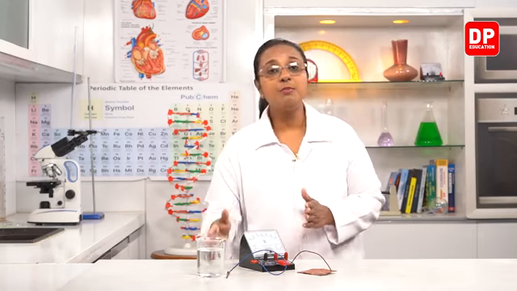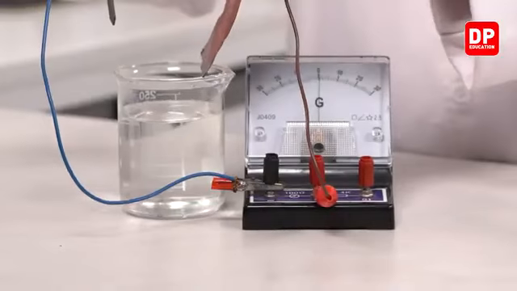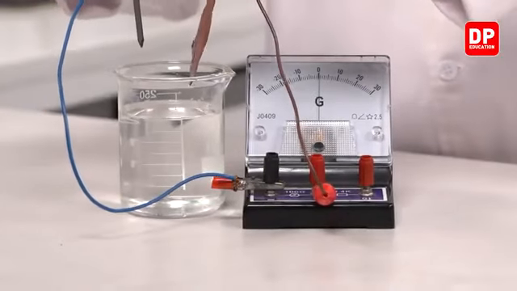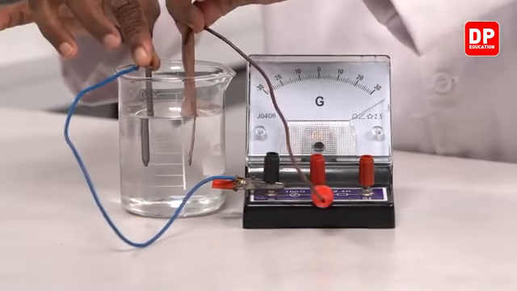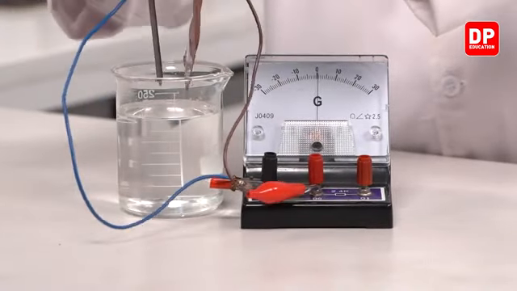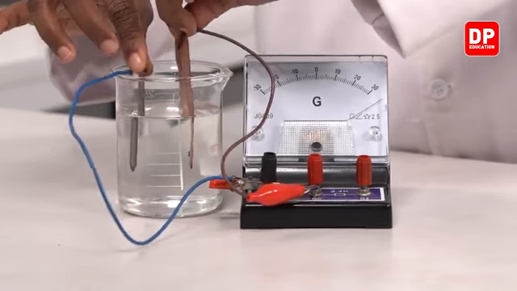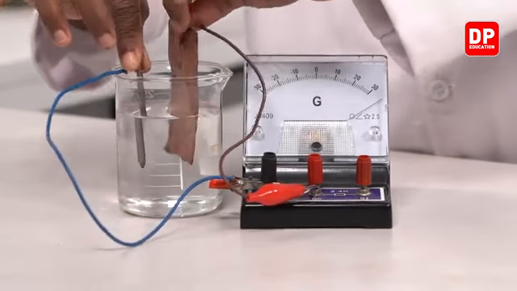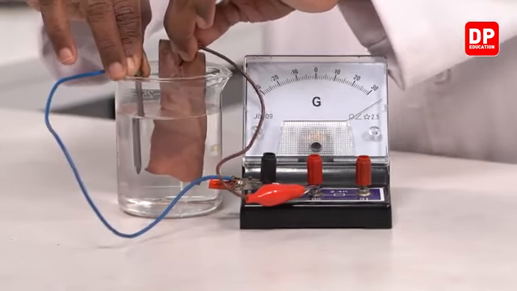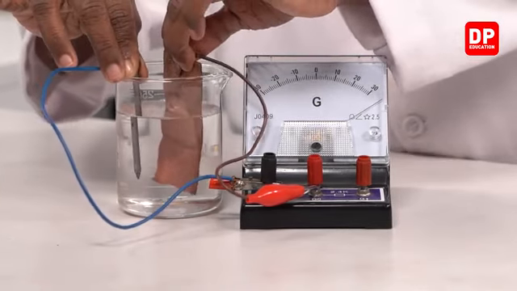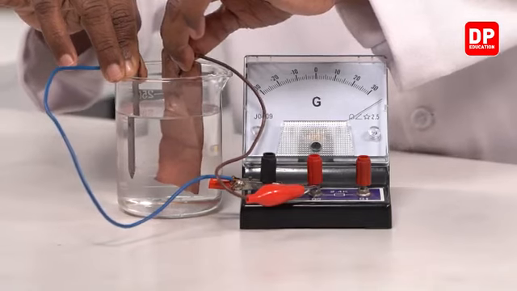Now we have both iron and copper electrodes. First we will see what happens when we dip those two in sulfuric acid. So I am going to dip the two electrodes, copper and iron, into sulfuric acid. Now you saw the deflection of the galvanometer. Here you can see how it deflects, and you will also see observations near the two electrodes. We will have to wait for some time.